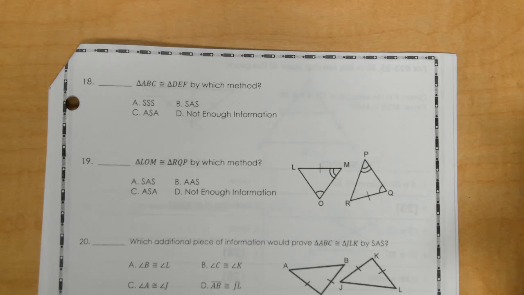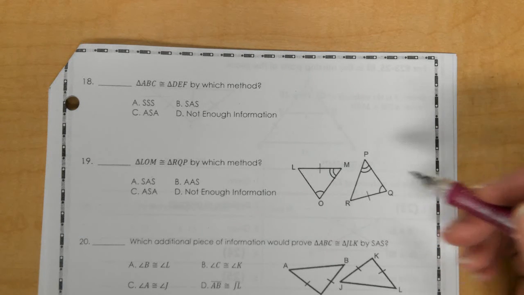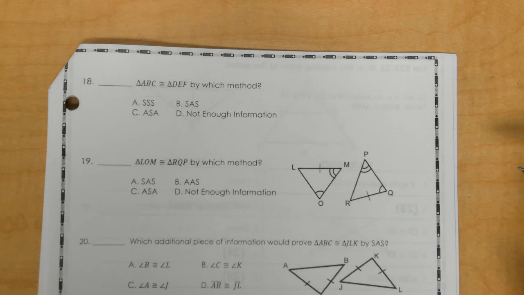In number 18, looks like our picture is missing, so we cannot do that one.